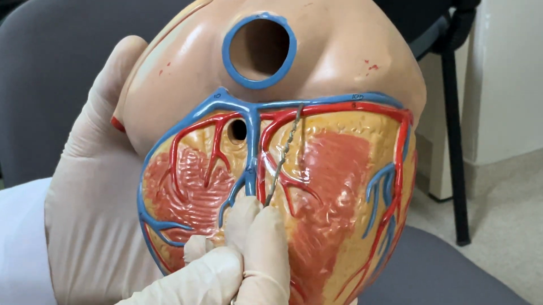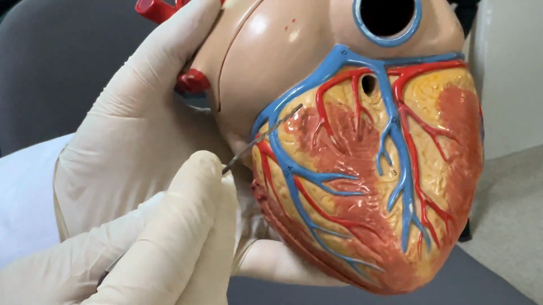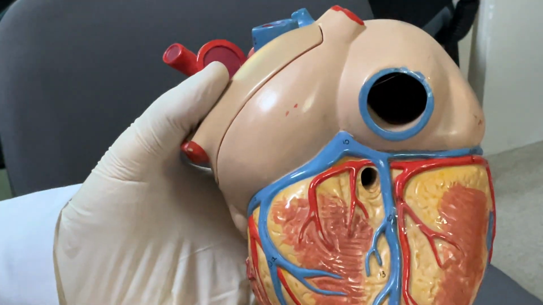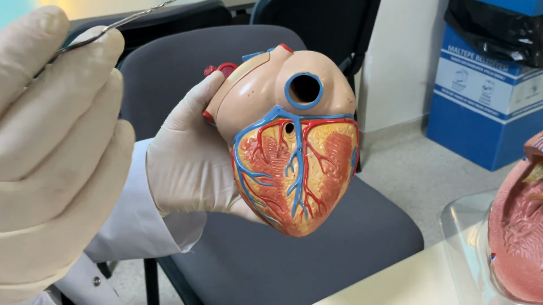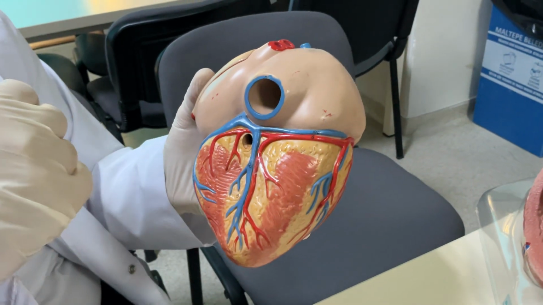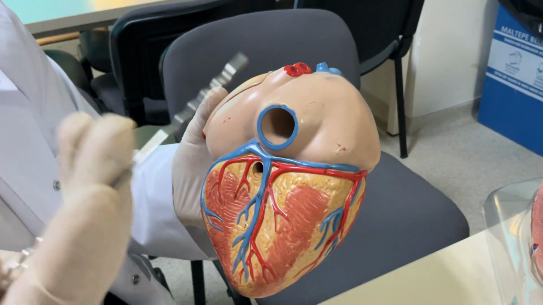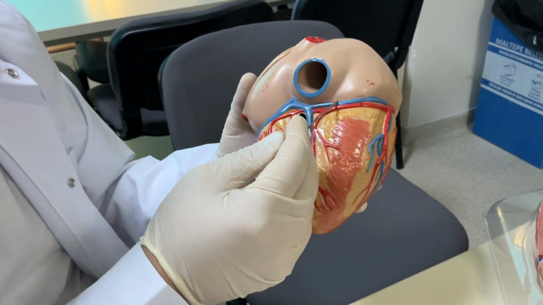So this is right dominant. If this arises from the left coronary artery, we will call it left dominant. If the PDA equally arises from the right and left coronary arteries, we call it codominant.